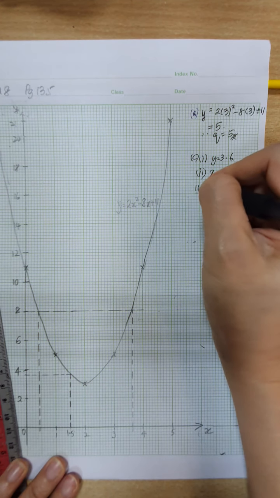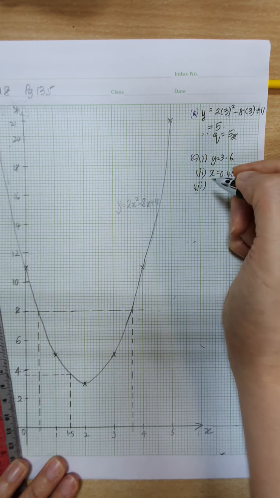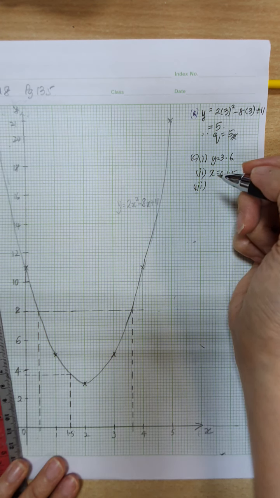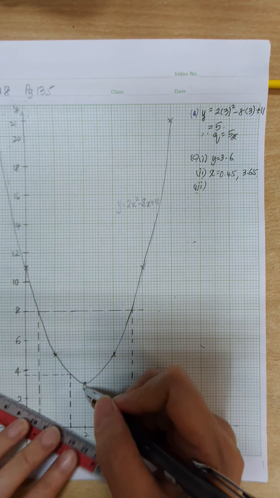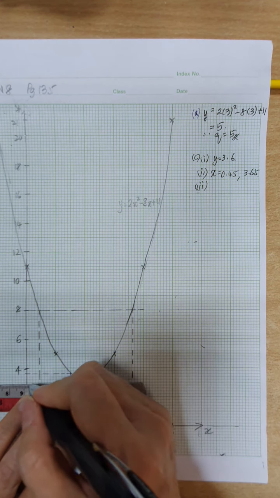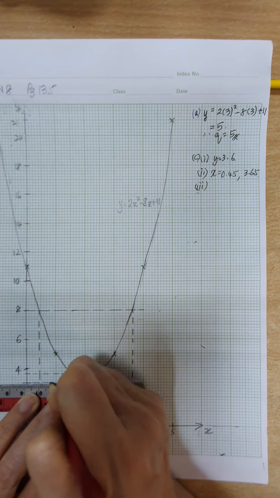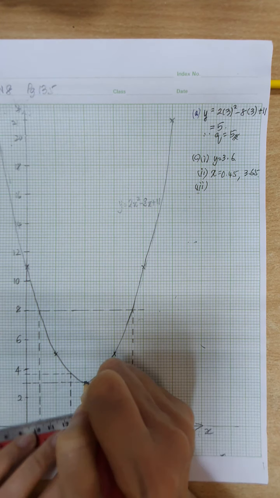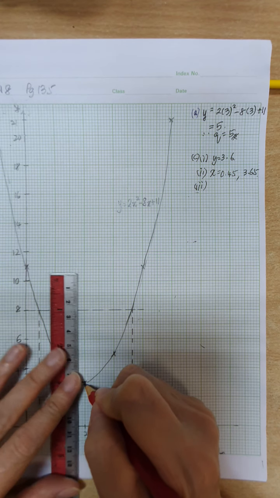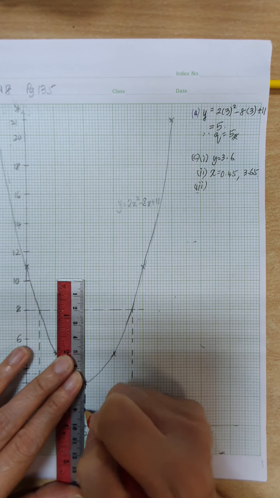Then part 3. The minimum value of y and the value of x at which it occurs. So minimum value of y happens to be this point, and it occurs at x equals 2.